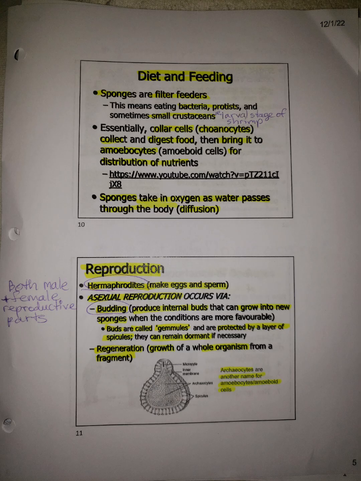With regard to diet and feeding, sponges are filter feeders. This means they eat bacteria, protists, and sometimes small crustaceans, for example, the larval stage of shrimp. Essentially, collar cells, or choanocytes, collect and digest food, then bring it to amoebocytes, or the amoeboid cells, for distribution of nutrients. Sponges take in oxygen through diffusion as water passes through the body.